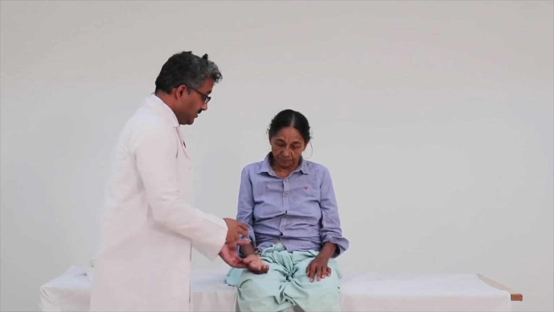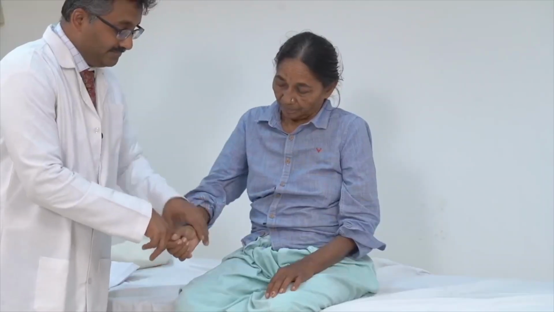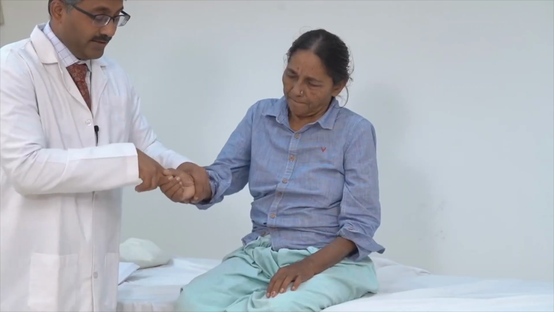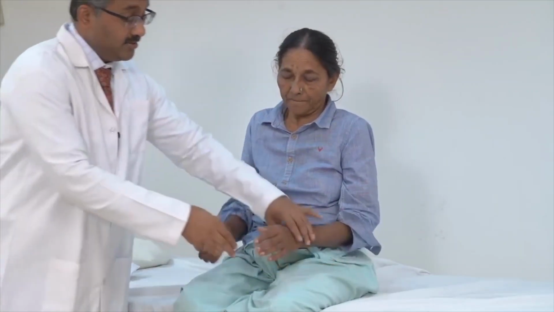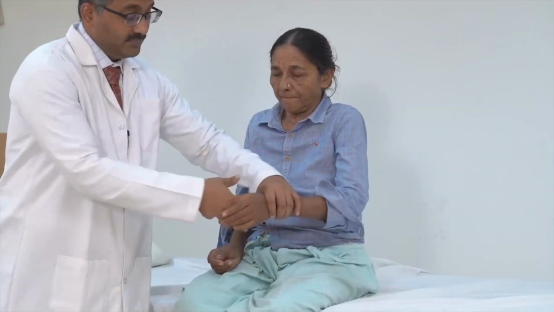She can't do it. So wrist flexion and extension is weak. Let me check the hand grip. Very tight, hold it. Students, hand grip is so weak. See here, probably even 10% she is not having. Hold tight. So hand grip is totally weak.